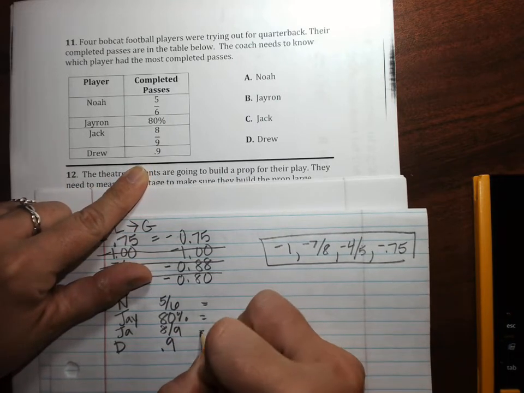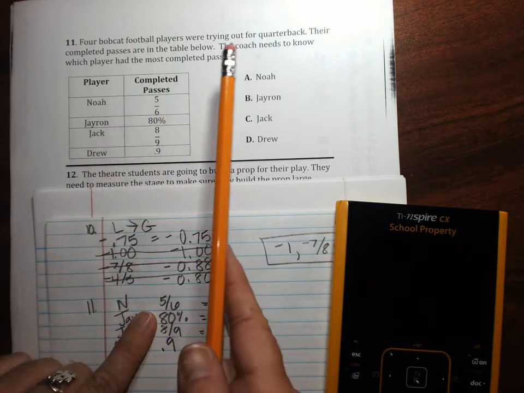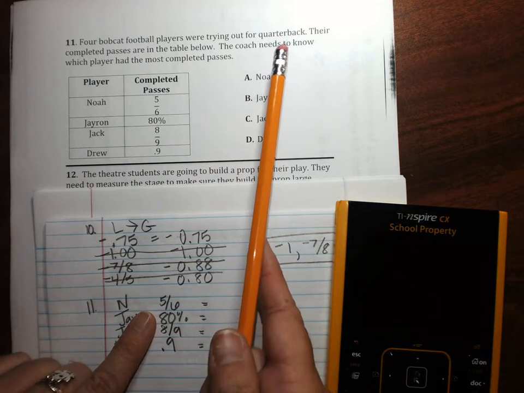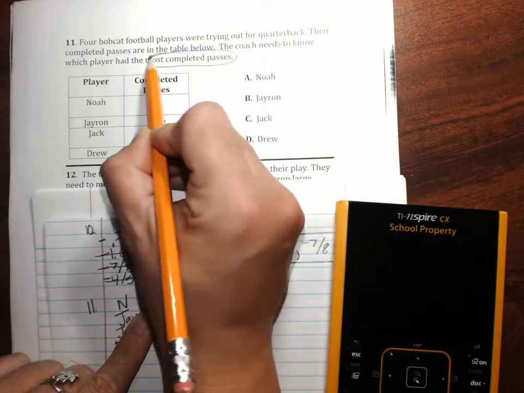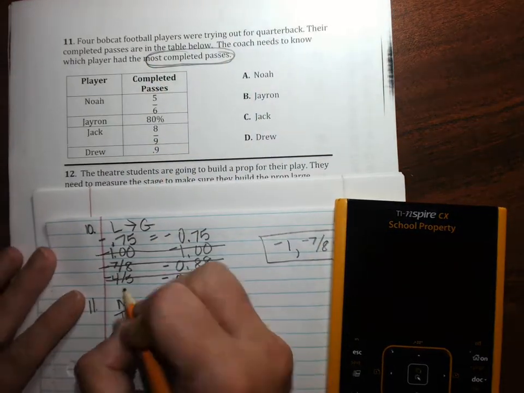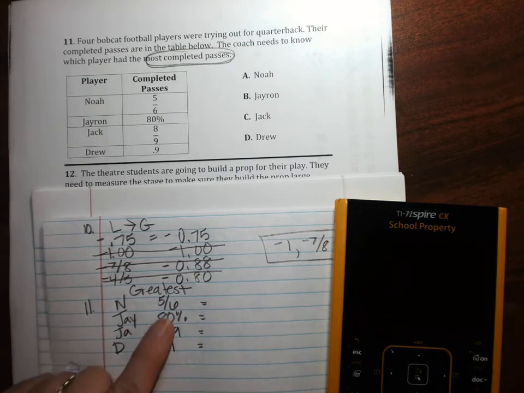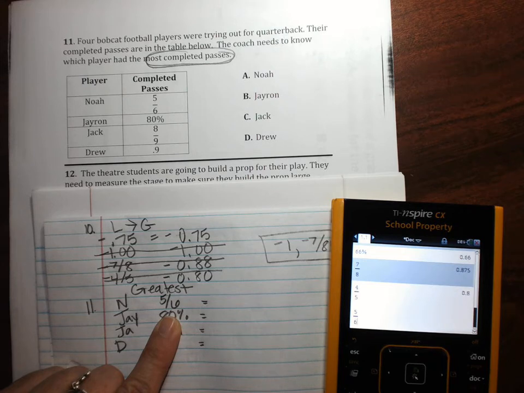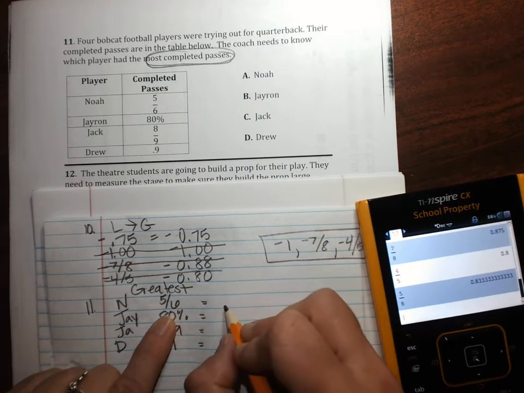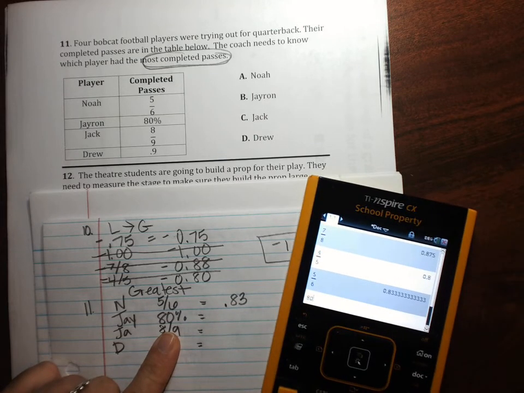So we're going to put all of these in decimal form, because what's going on, we've got 4 players that are trying out for quarterback. These are their completed passes. Which one had the most completed passes? So we're looking for the greatest value. So we'll go ahead and say 5/6. That's going to be approximately 83 cents. We've got 80%.